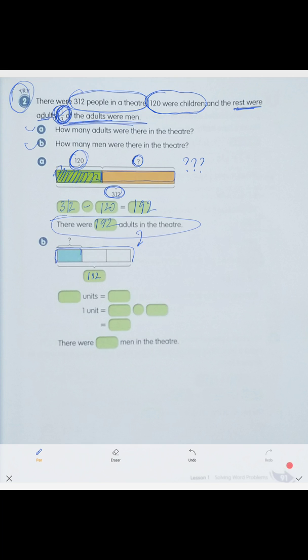We draw again our unit bar. This is 192. Now they tell us that only 1/3 of the adults were men. So we show that we have our 3 units. 1/3 were men. These are men. How much? 3 units is 192. 1 unit is 192 times 1/3. How much is that? Do your math. 64. Again, write the answer as a sentence. There were 64 men in the theater.